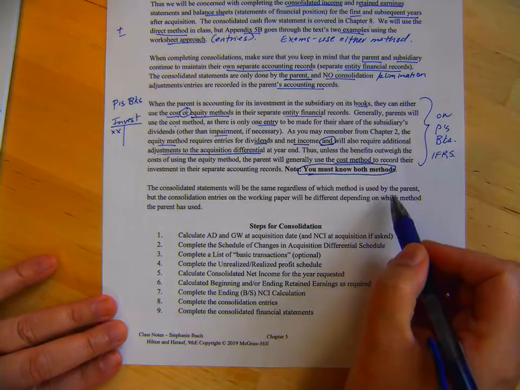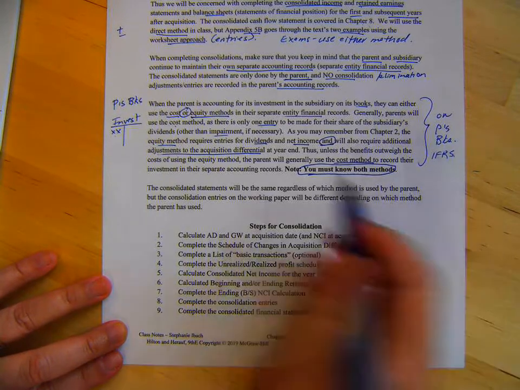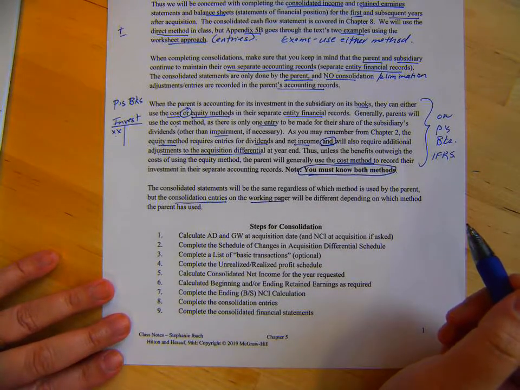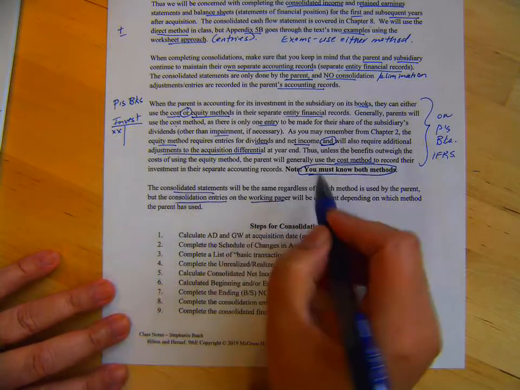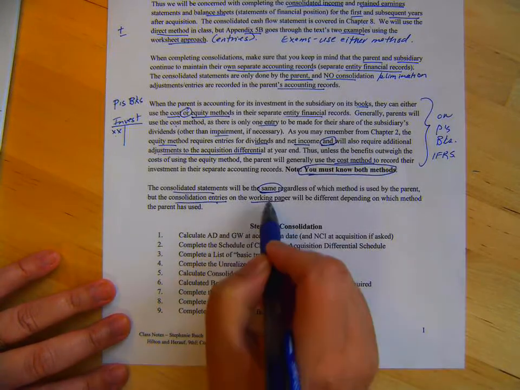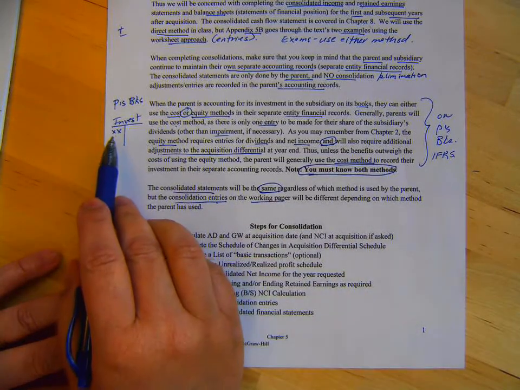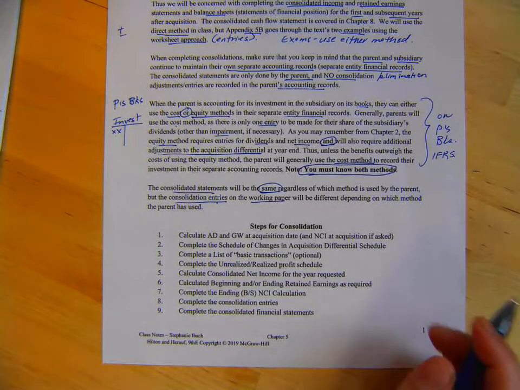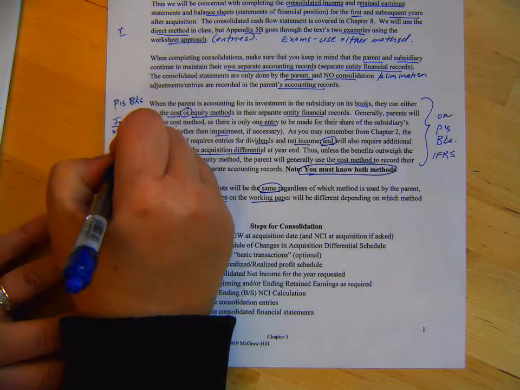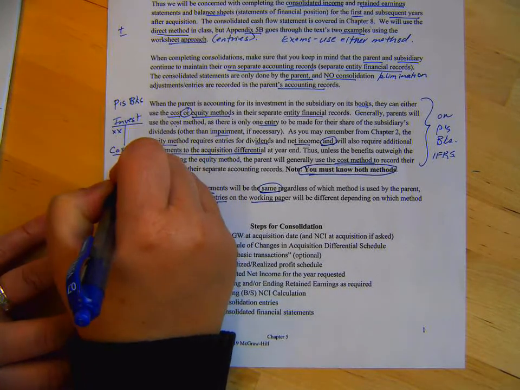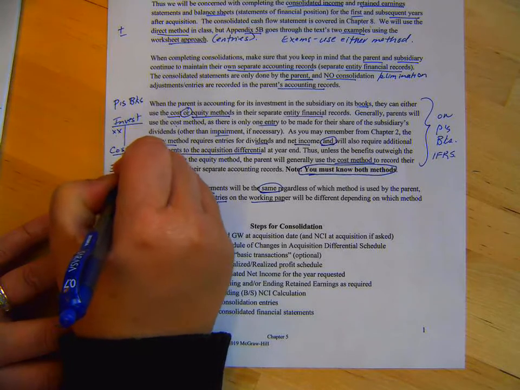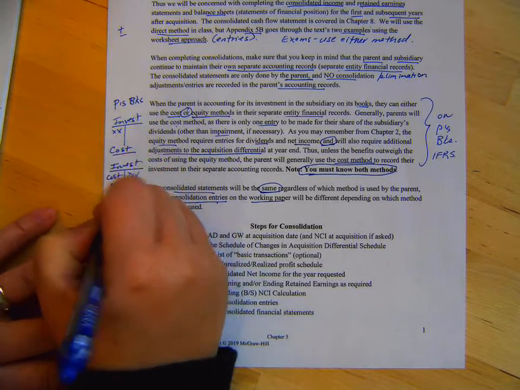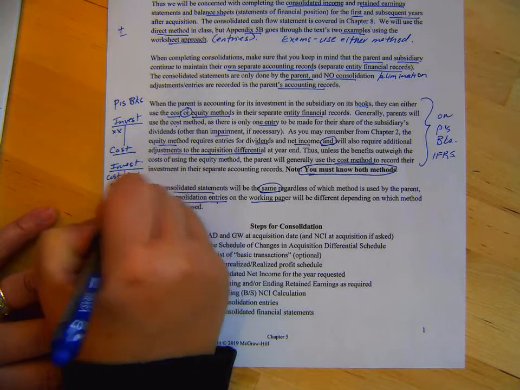No matter what method is used by the parent, the consolidated statements will be the same, but the entries on the working paper are going to be different because you're starting off with a different investment balance. Actually, let's just put that at cost, and then we'll do equity. Cost, we take away the dividends, we add the net income. Just to remind you.